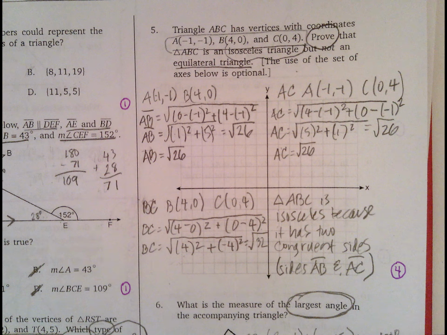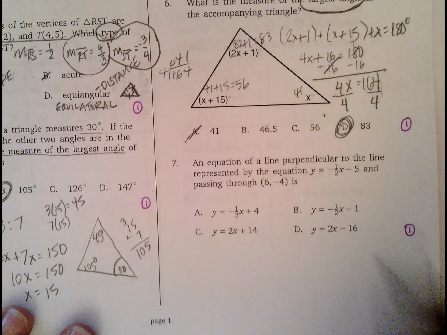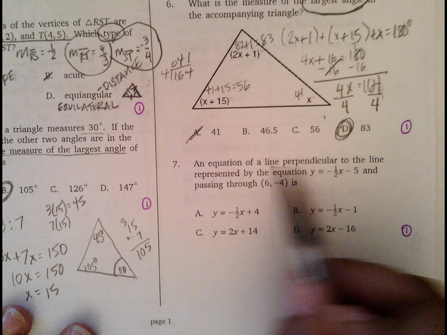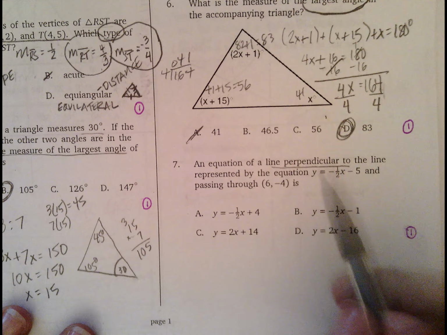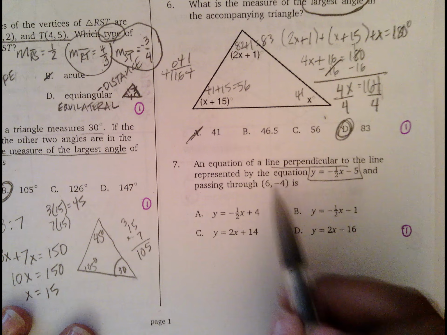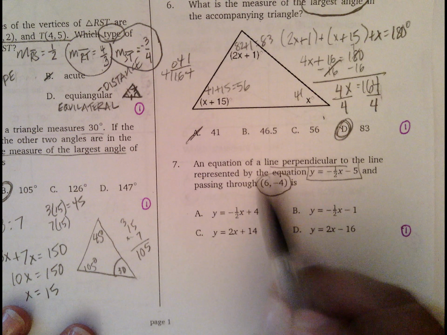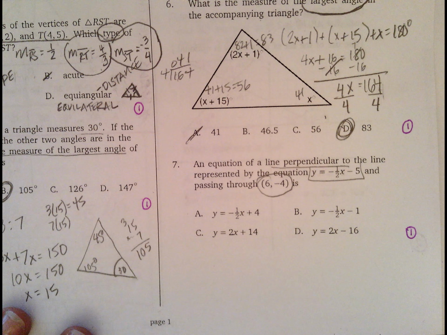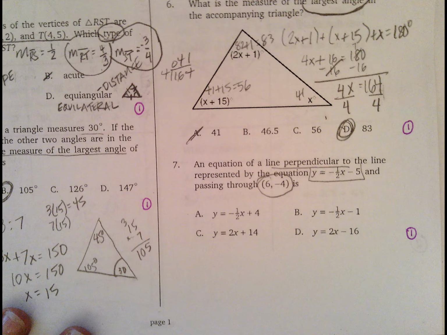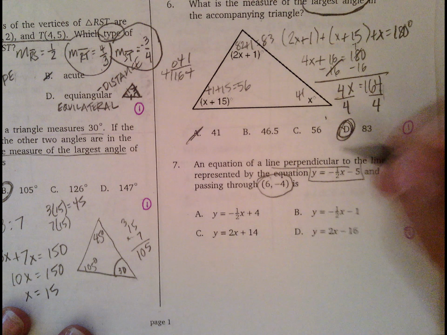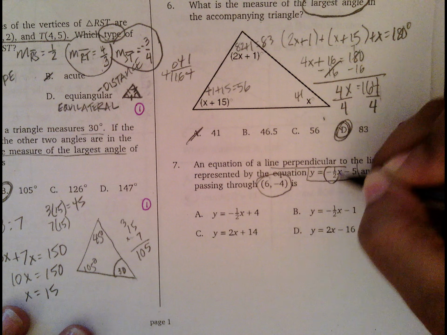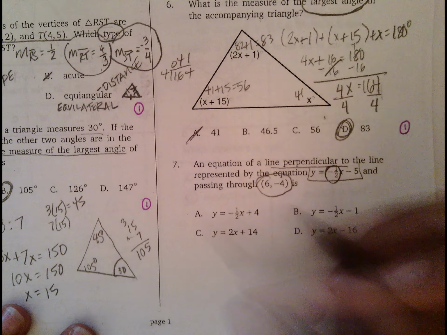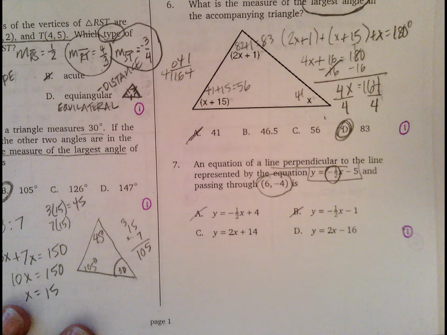That was not enough. All right, so let's go back to this last one, 7, and it says an equation of a line perpendicular to the line represented by this equation and passing through this point is what? So first of all, in looking at the answer choices, we can already eliminate 2 of them. If we know that we're going to have a line perpendicular to this one, the slopes would have to be negative reciprocals, not the same. Get rid of A, get rid of B.